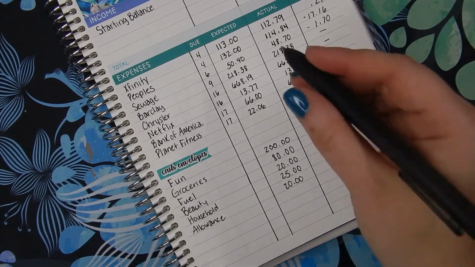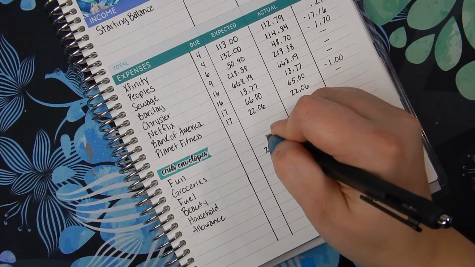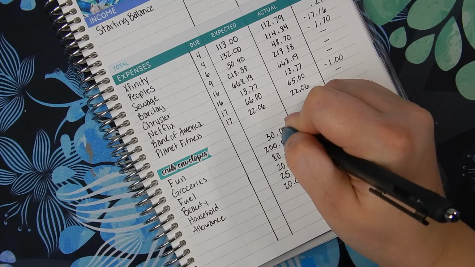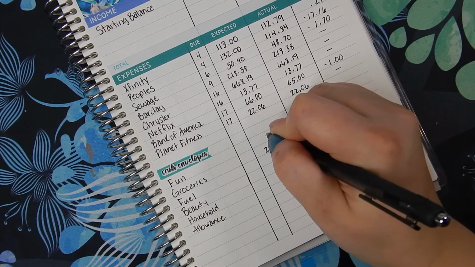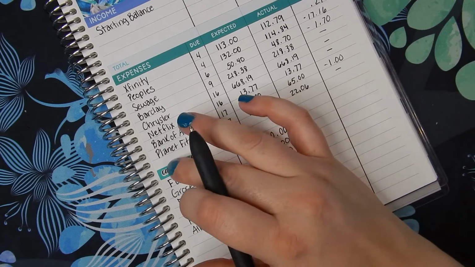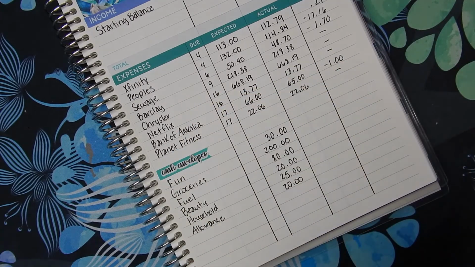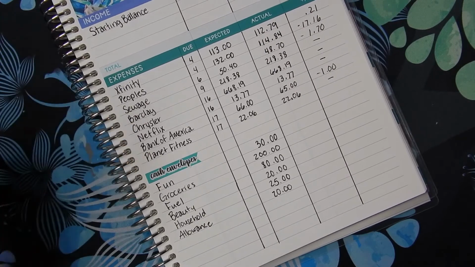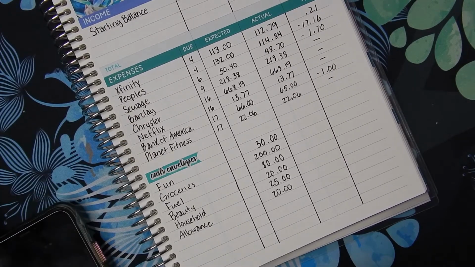So I think I'm going to do 30 on that. If we end up going to a little indoor play area, or if we want to go get ice cream or something, there will be a little bit of money in the fun envelope for that. So let's total these up.